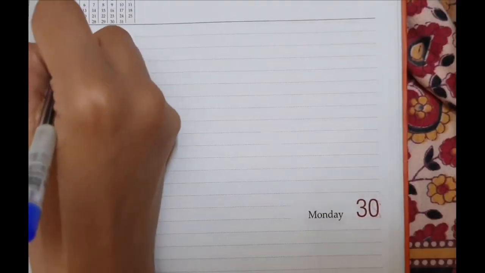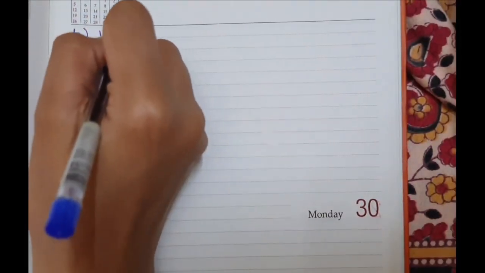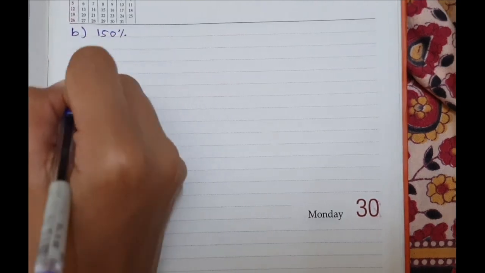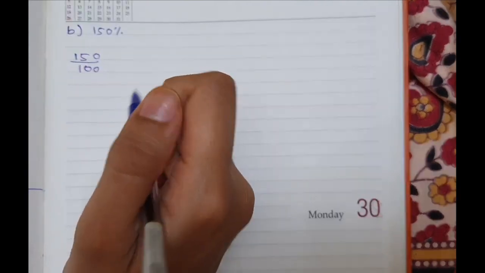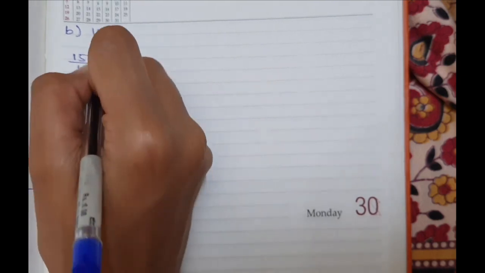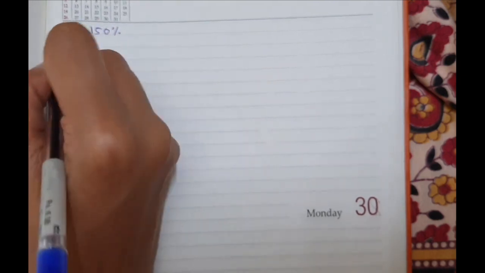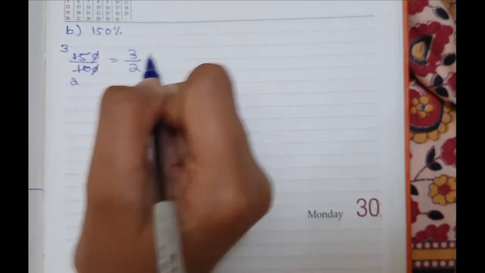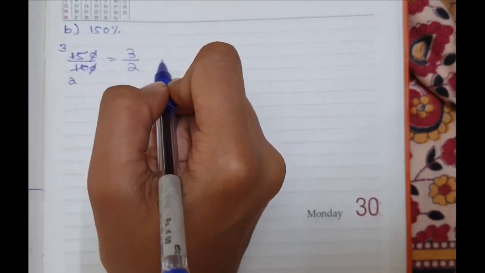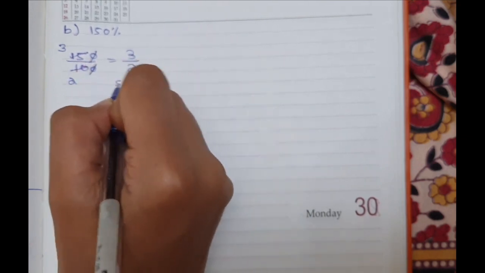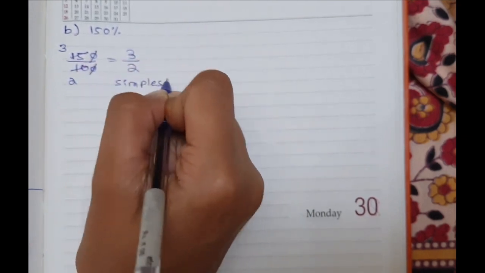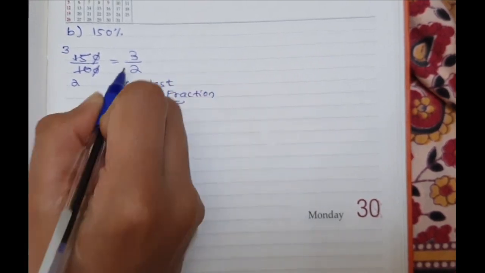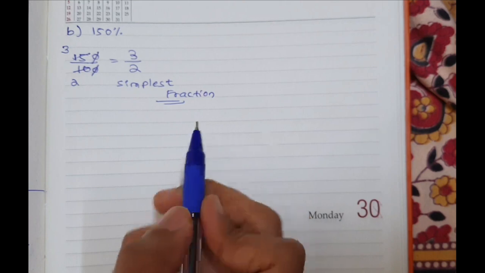Now let us solve for B. B is 150%. 150% can be written as 150 divided by 100. Now we have to simplify this. This 0 got cancelled. 5 3s are 15, 5 2s are 10. So we got 3 by 2 as the simplest form of the fraction. Simplest fraction. 3 by 2 is the simplest form of the fraction.